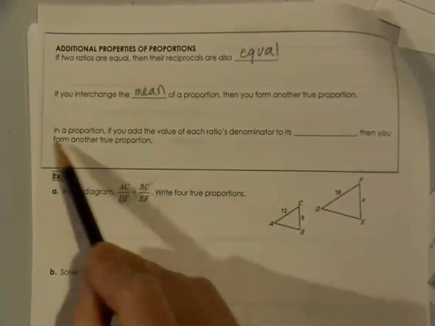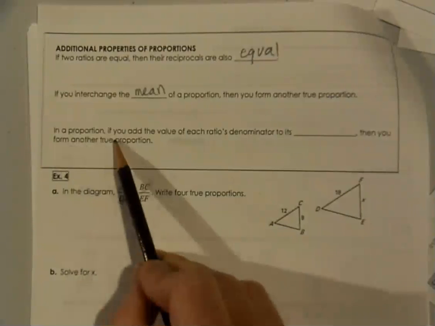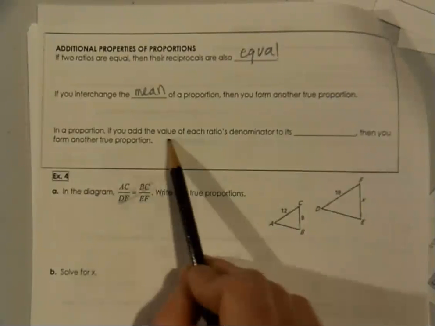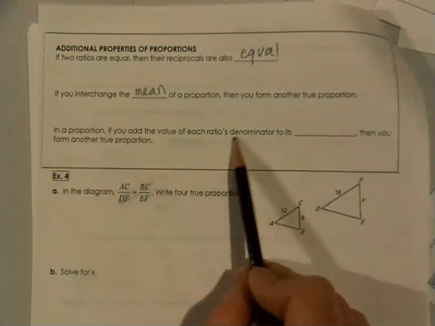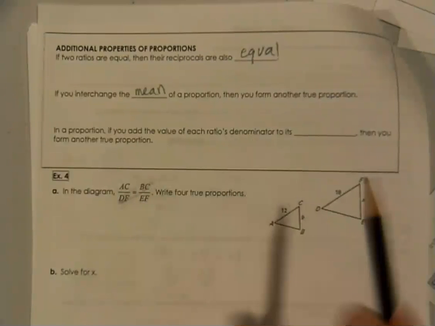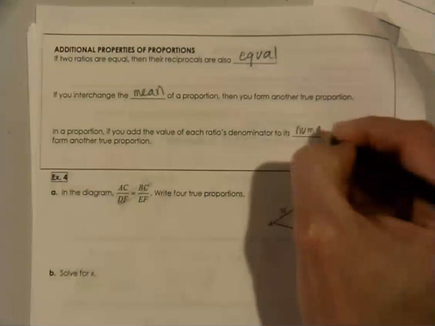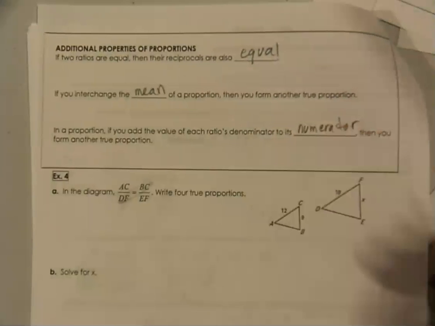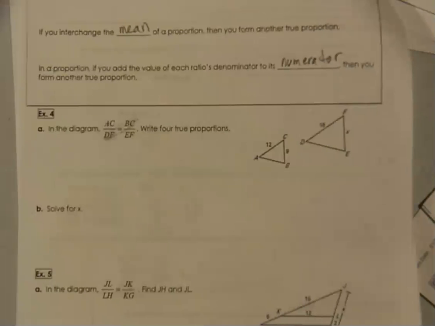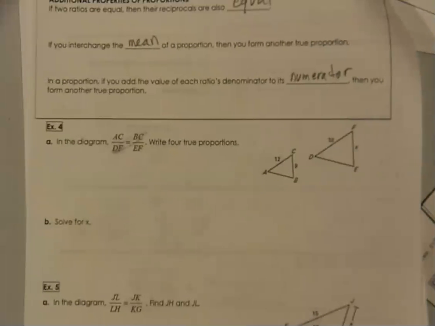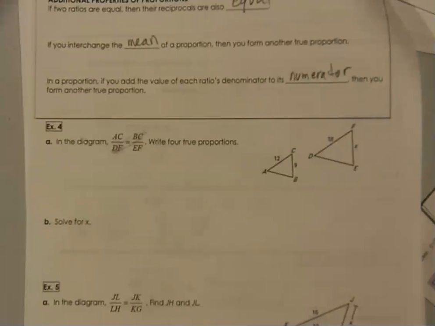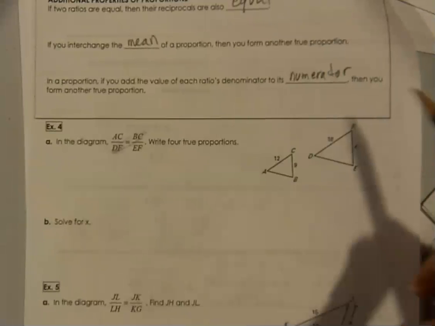In a proportion, if you add the value of each ratio's denominator to its numerator... That's a little complicated sounding. We'll give that one a try as we move on. So let's use these proportions now to help us work with these problems.